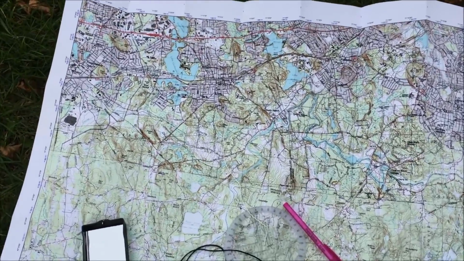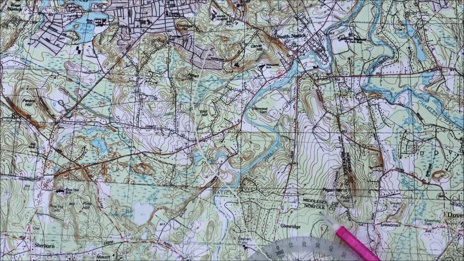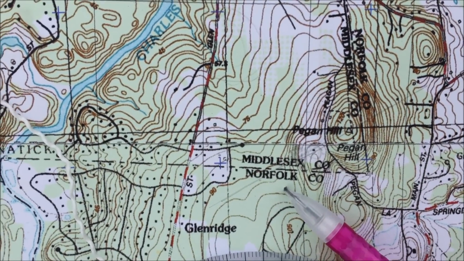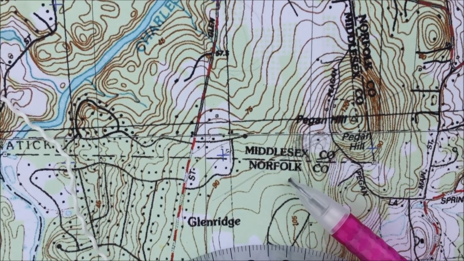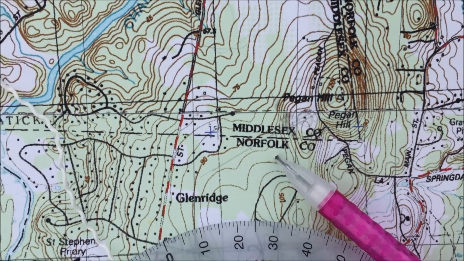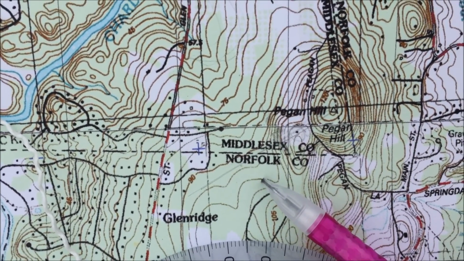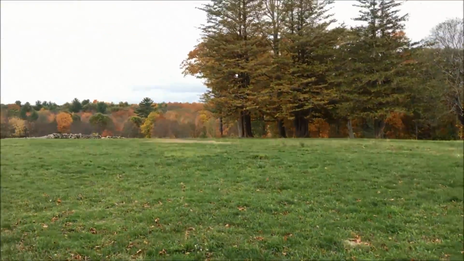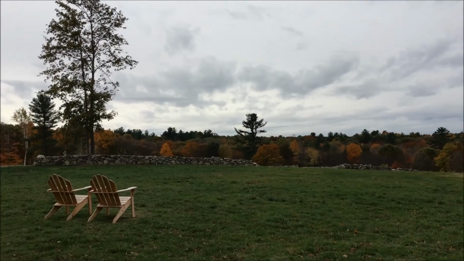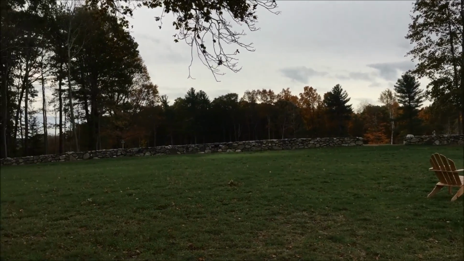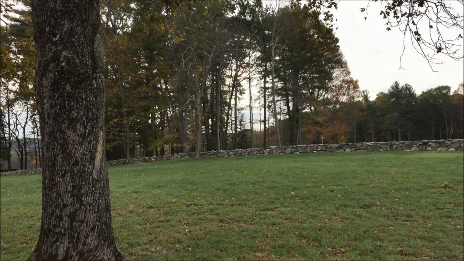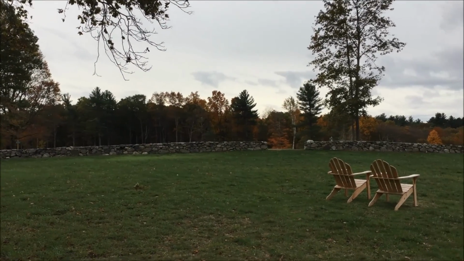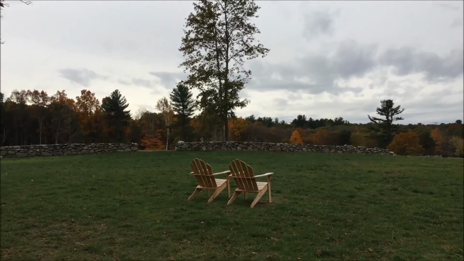Here is another clue, and it's not a good one, but it's a clue. If you remember, I think I'm right over the E in Middlesex. If you look at this chart, you'll see that there is a county border right there, Middlesex and Norfolk County. And I believe that when I look up to my south, I am seeing this stone wall, and it's quite possible that this stone wall itself is marking the county borders. So there I have three pieces of evidence as to where I'm located.